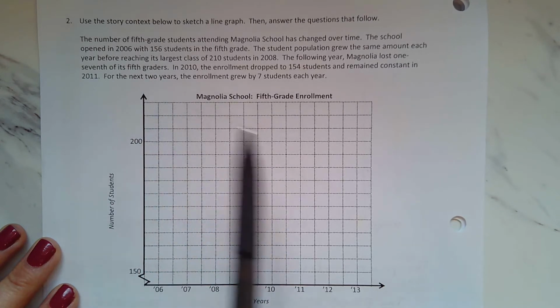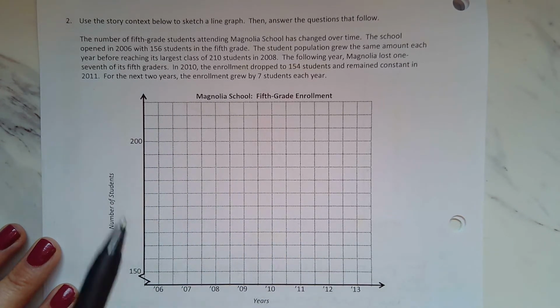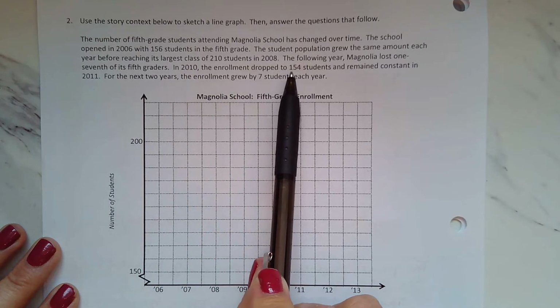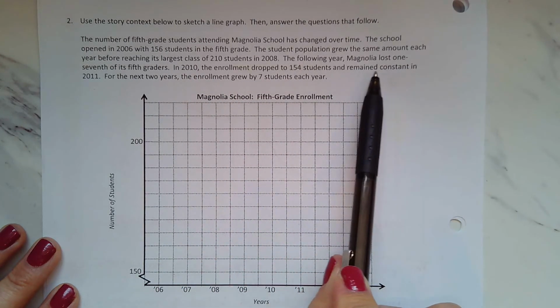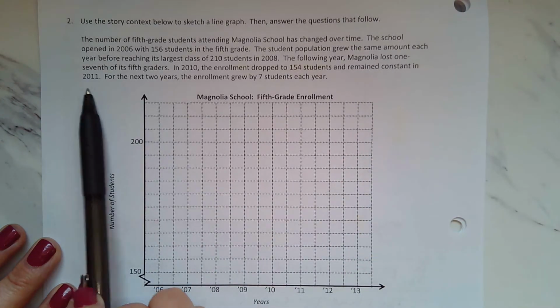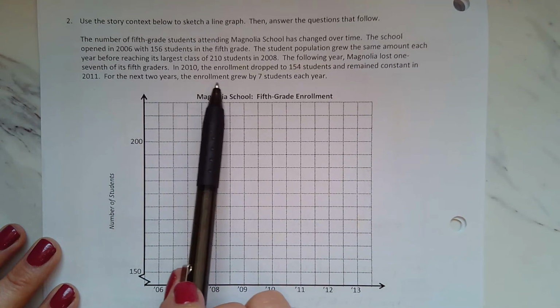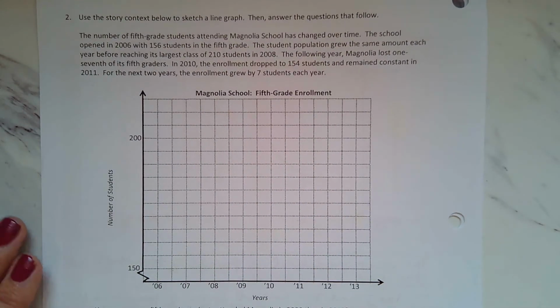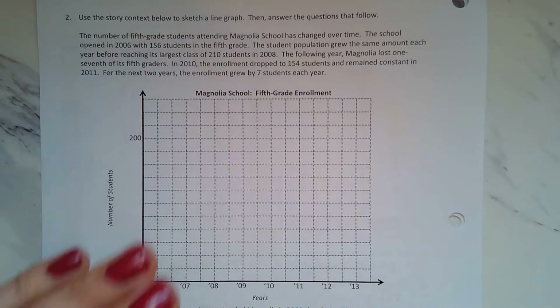So 1/7, that sounds like something multiplying. In 2010, the enrollment dropped by 154 students and remained constant in 2011. For the next 2 years, the enrollment grew by 7 students each year. So what you're going to do is break this problem apart.